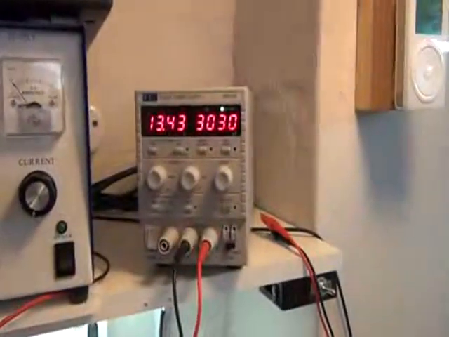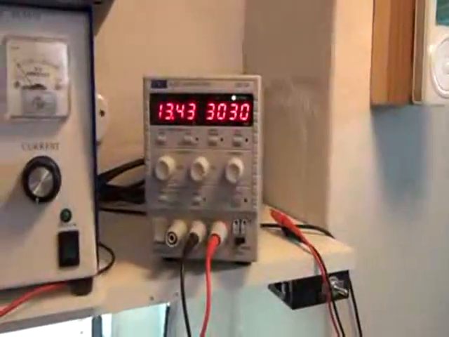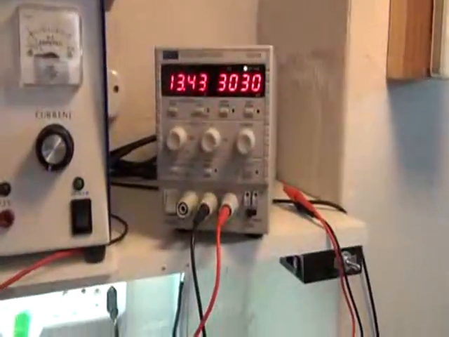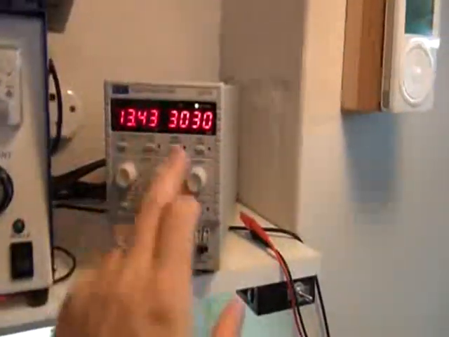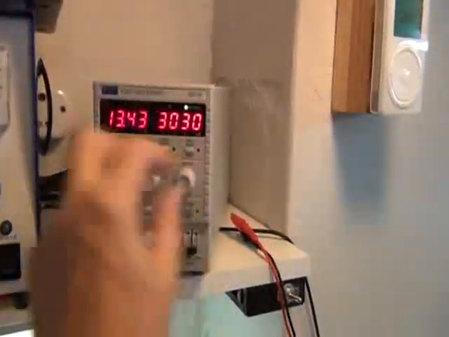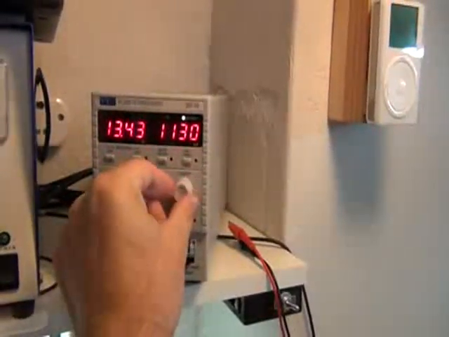Then the other thing I wanted to show you, so I've got my variable power supply up here, which is what we're going to use to power the headlight. I've already got it set at just over 13 volts, and the maximum I've got it set to, I can vary the current that it's going to put out.